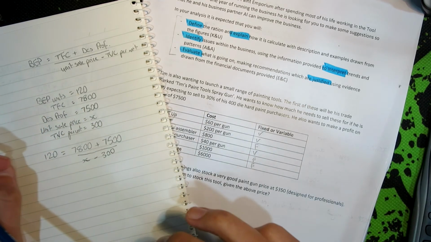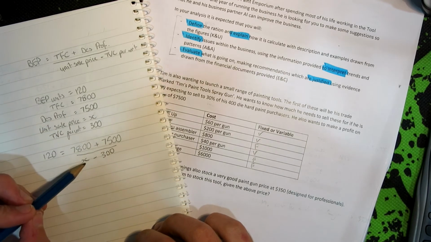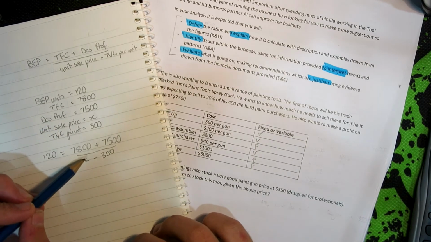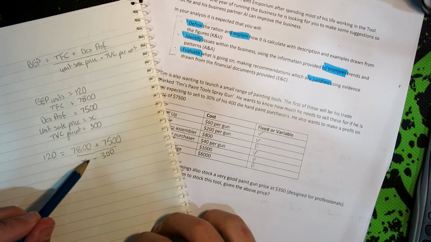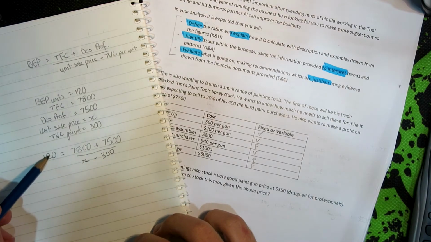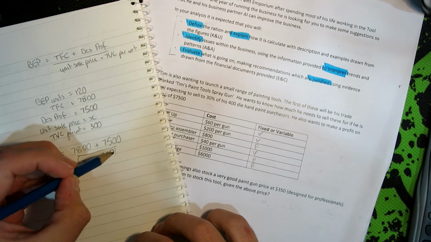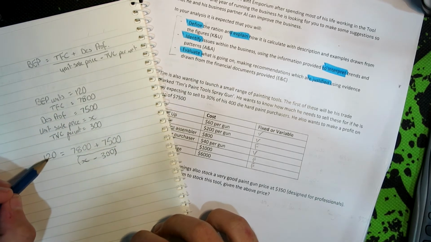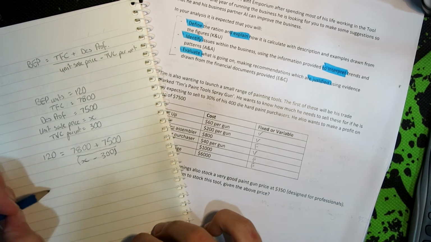Now we need to do a little bit of algebra to solve for X. You can swap these two on the bottom directly around. So you times both sides by X minus 300, but then you need to divide this side by 120 to get it back over. So you can swap those two.